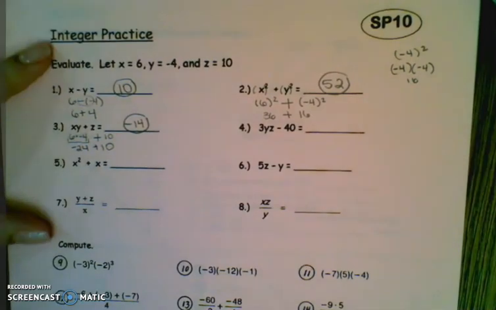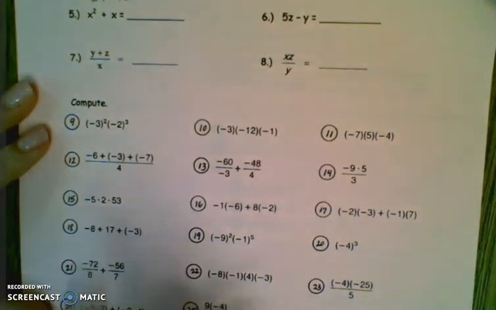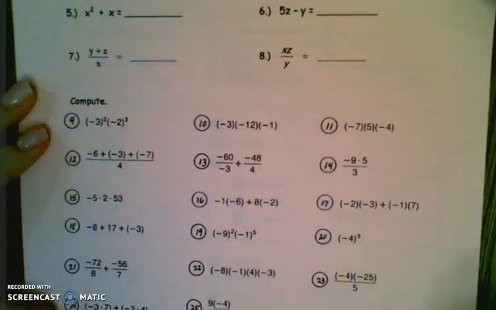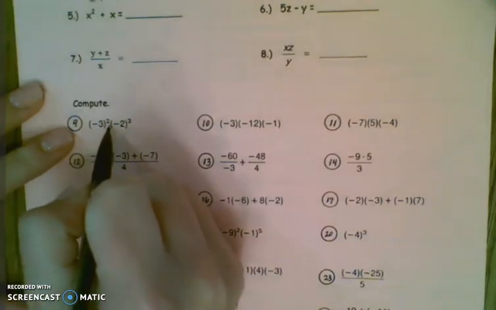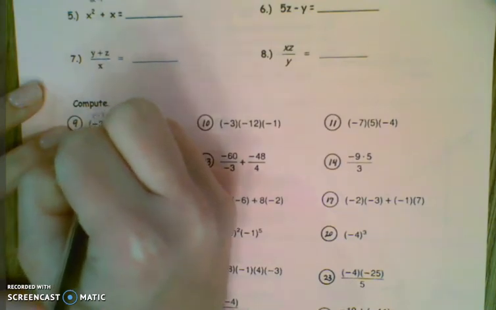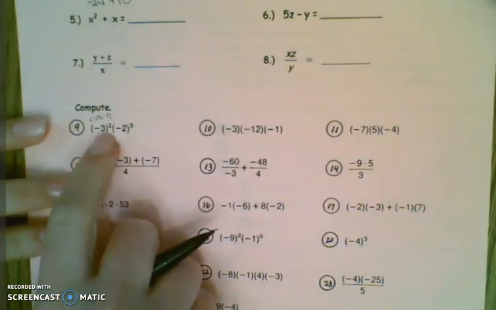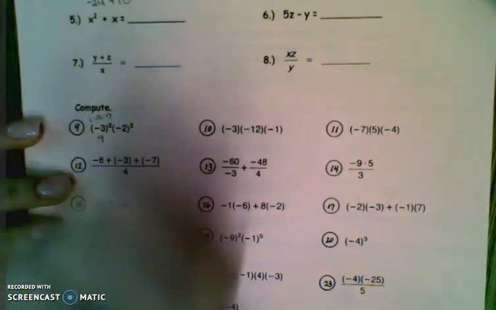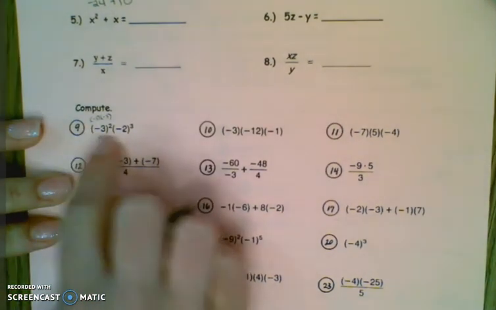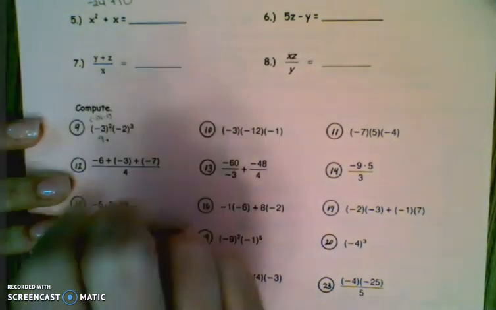Okay, so I want you to do that for all of these up top. And then down here, you can use your calculator, but I want to see if you can do it without your calculator first. So -3 squared, that would be a -3 times a -3. So that should give you a +9. And these two things are right next to each other, so they're being multiplied. So there's a little understood dot that we don't write.